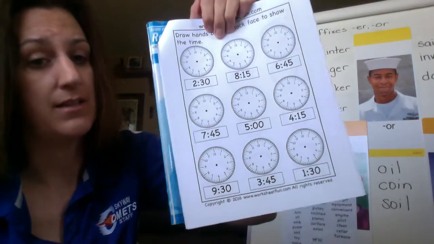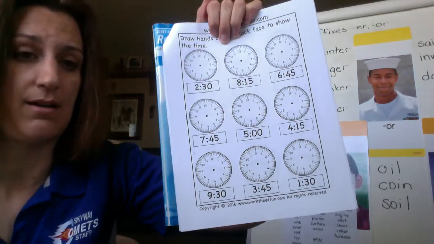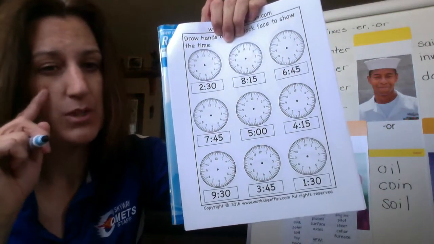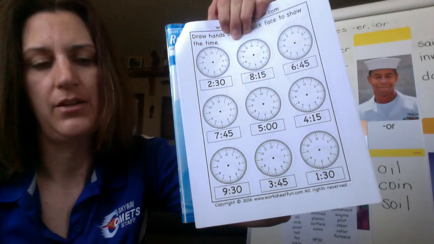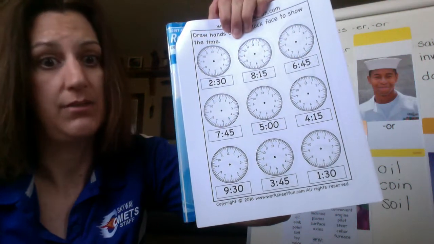So we're going to draw hands on our analog clock to show our times. The biggest thing we have to remember is where does our hour hand go if it's at the 30 or at the 45 or the 15 even.